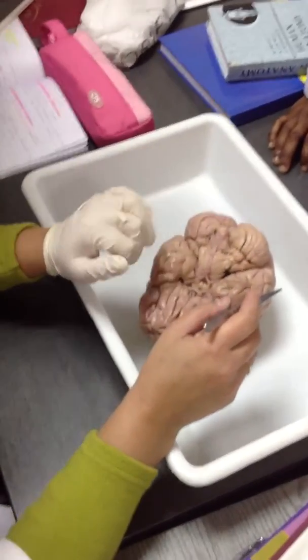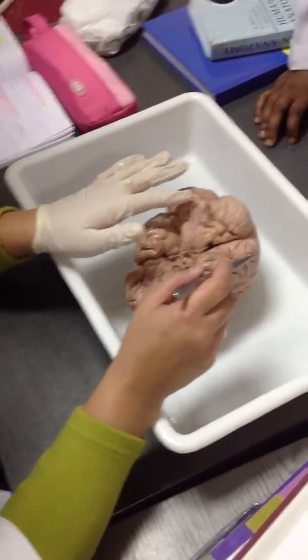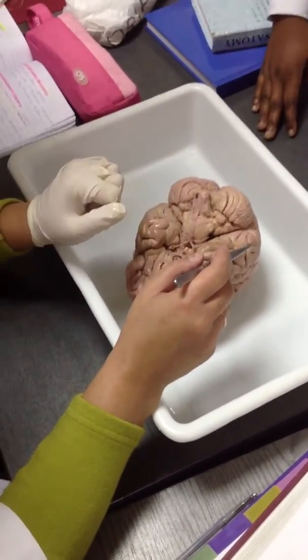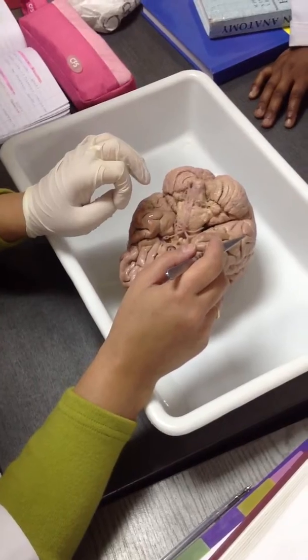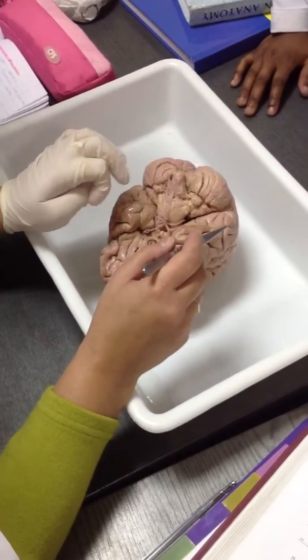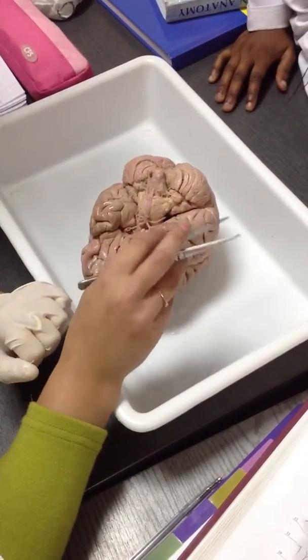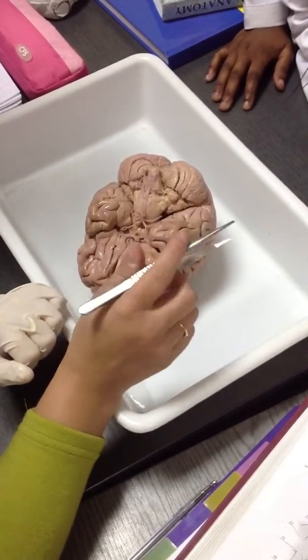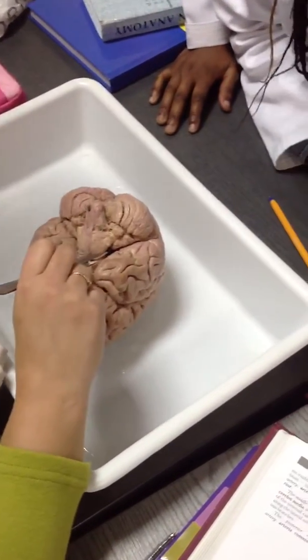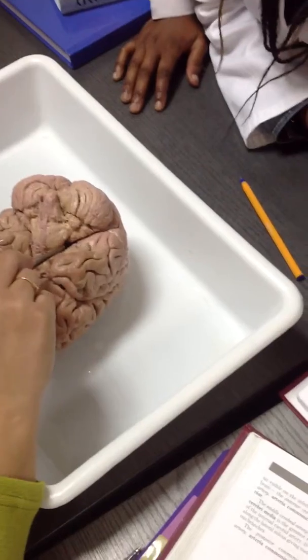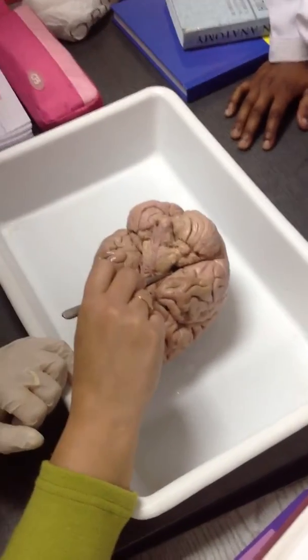Except the posterior cerebral, it gives some branches more. For example, it gives a branch which passes at the superior surface of the cerebellum.